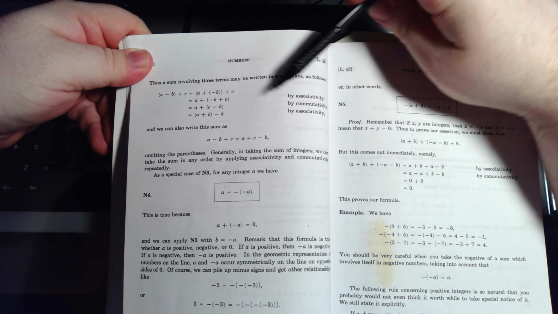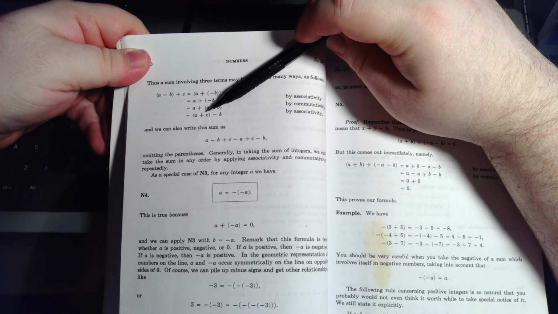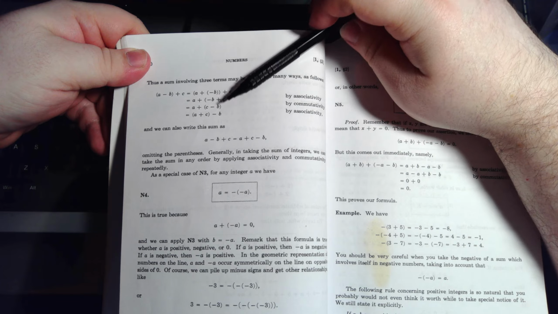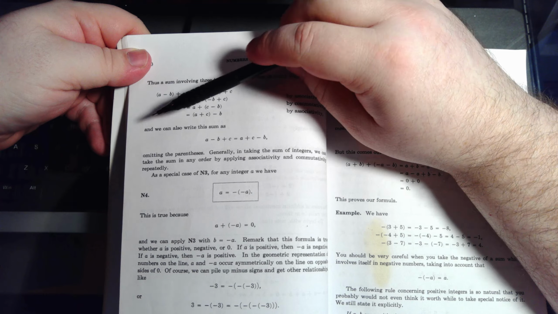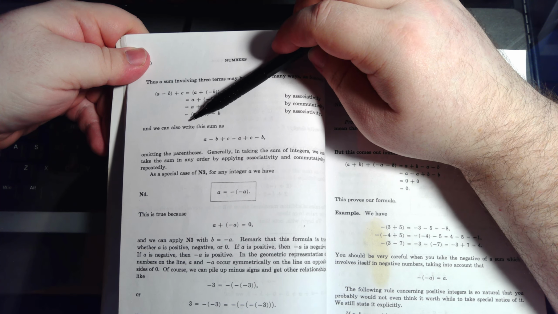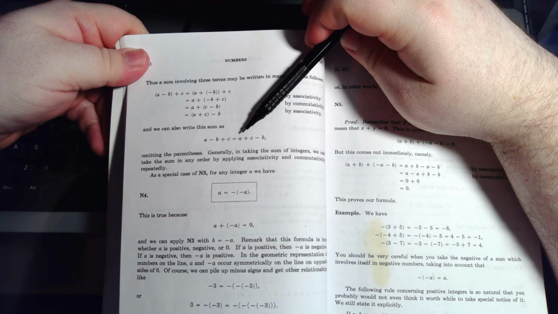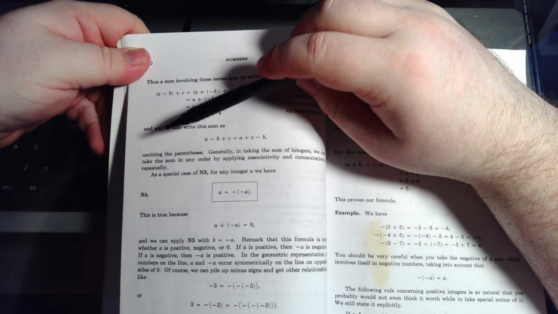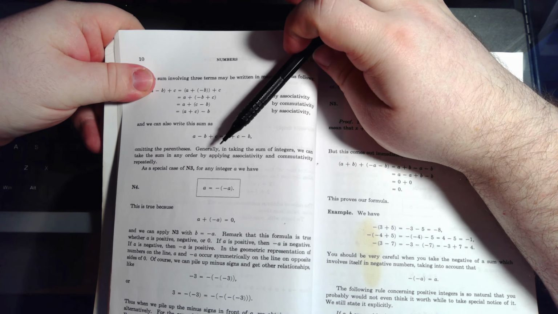By commutativity, we could have moved these around, and we also could have (a plus c) minus b. By associativity, we can add those parentheses. We can also write this sum as a minus b plus c equals a plus c minus b, omitting the parentheses.